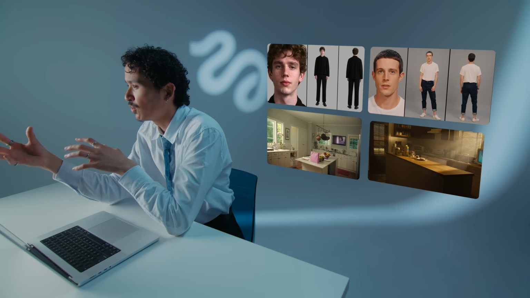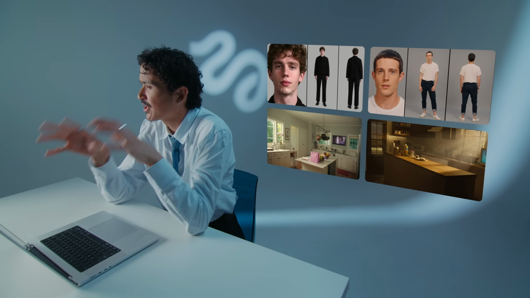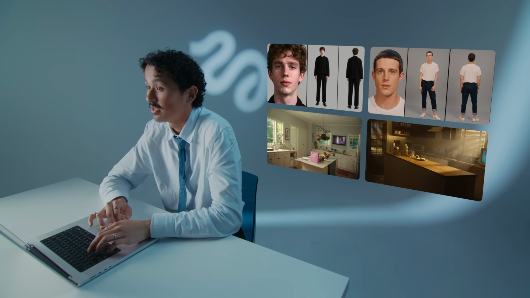This is the part most people skip. Same prompt every single time, and I only swap the hero or the kitchen, nothing else. Change one thing at a time, and you can actually see what's making the difference. All right, let's see what we got. Side by side, it's obvious.